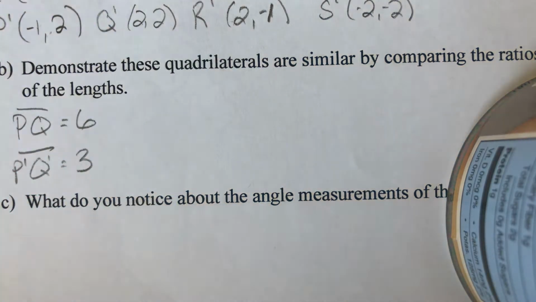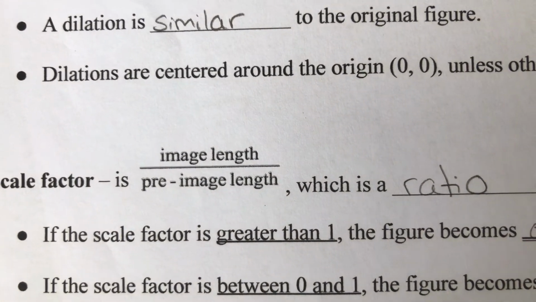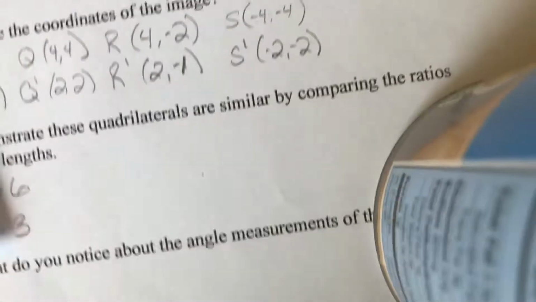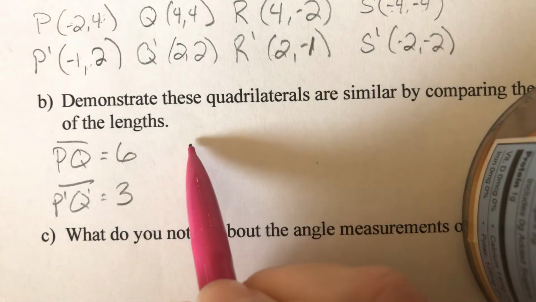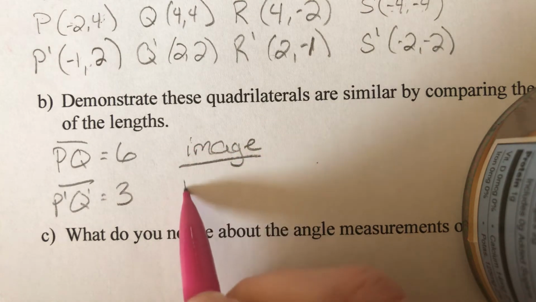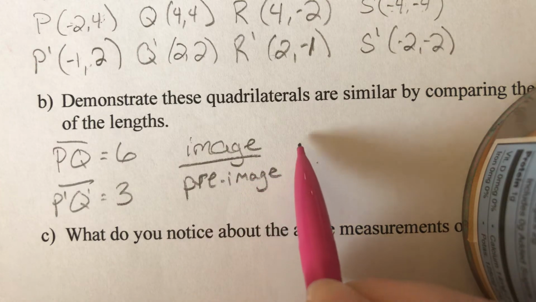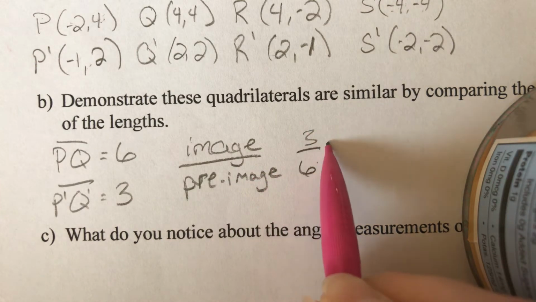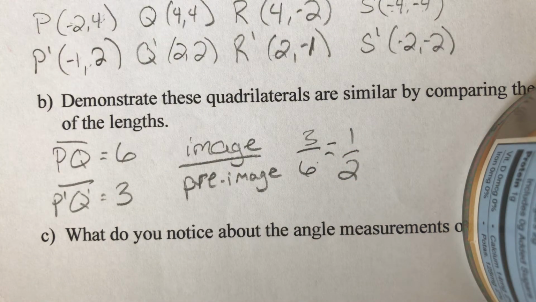Well, let's think about, and I could come back here for a second, what we said about scale factor. Scale factor is the image over the pre-image, so the image over its original. So the image is 3. Let me even write this down. Image over pre-image or original. So that's 3 over 6, which simplifies to 1/2.